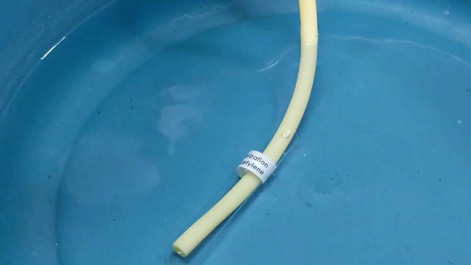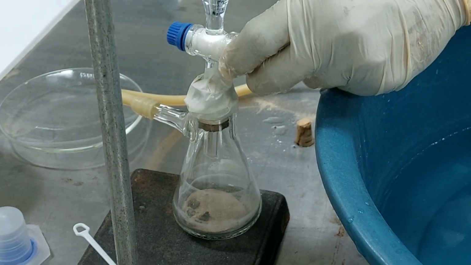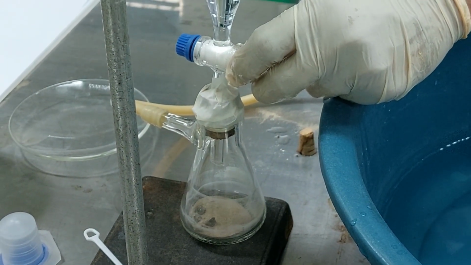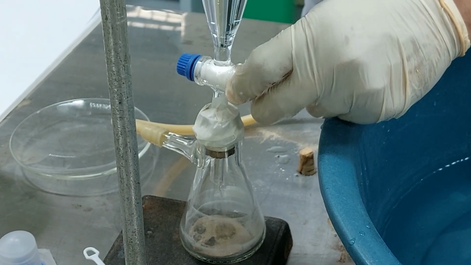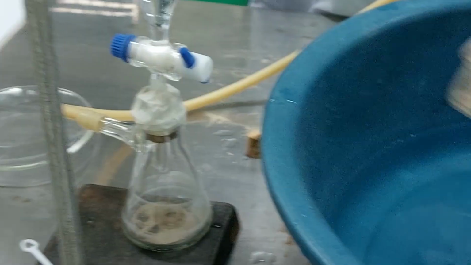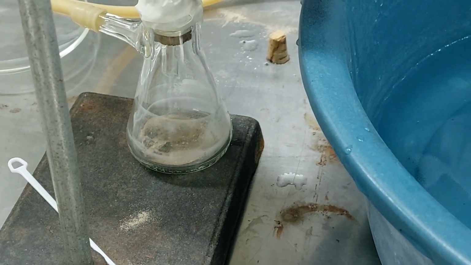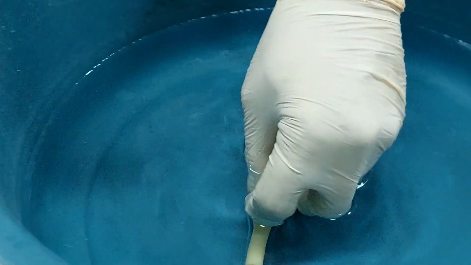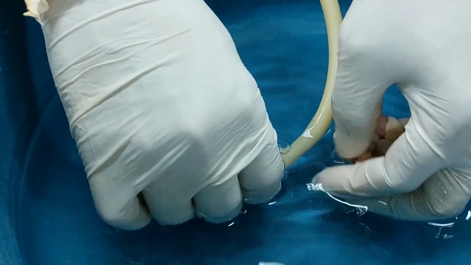Okay, so I'm now going to open this one. I think we have the water already coming out. So hopefully we can produce the gas.